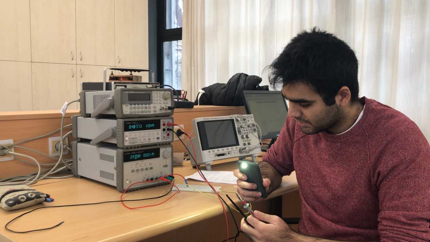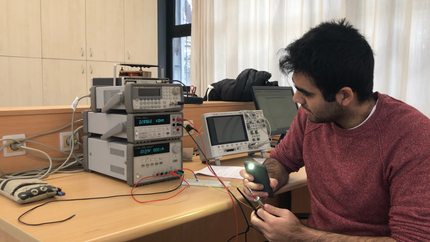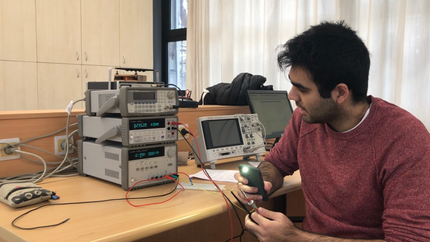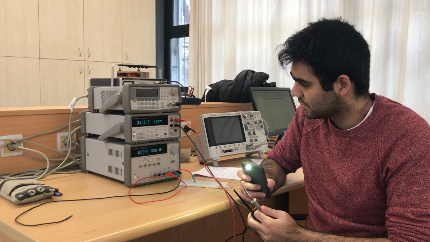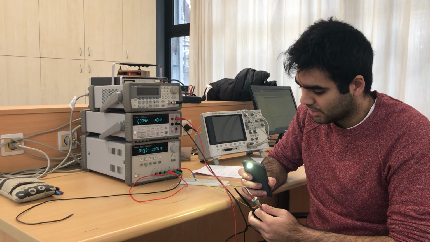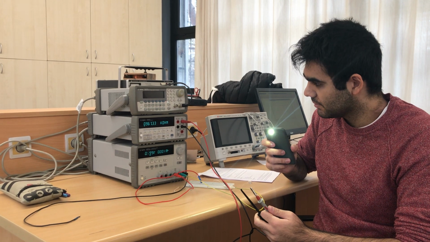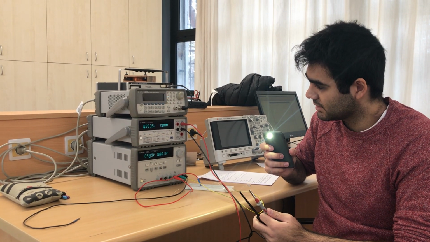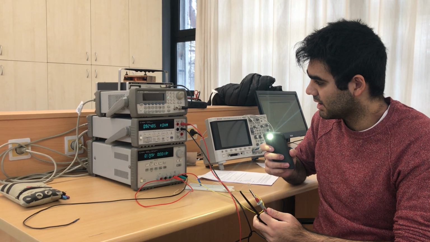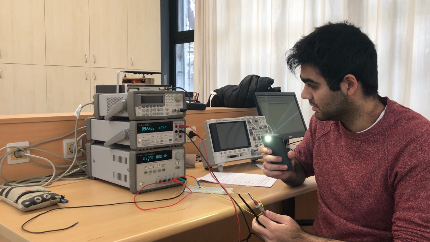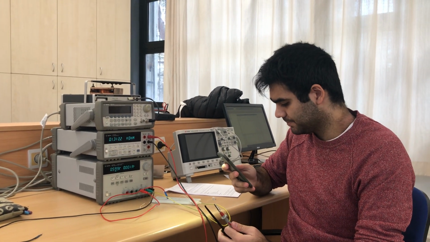And now let me move closer to the LDR. I see that the resistance value drops to 0.3. So let me move it far away. When I move it far away, I see that the resistance value increases, and it's like 0.92 kilo ohms. So let me move to part C then.